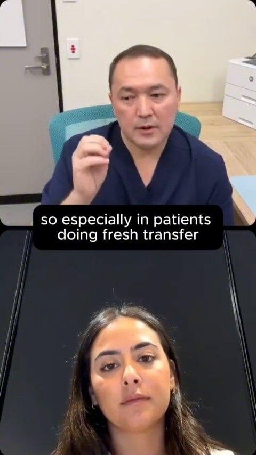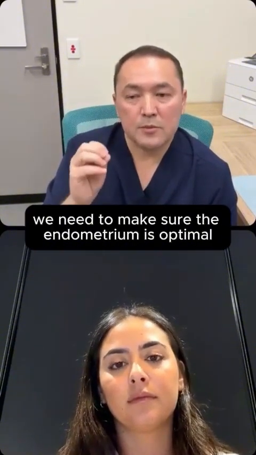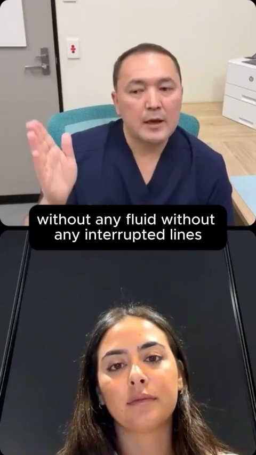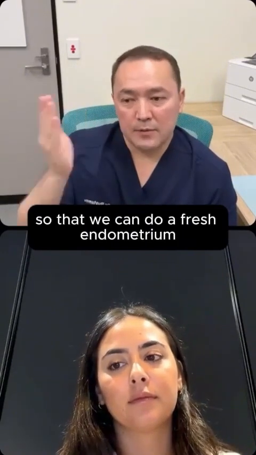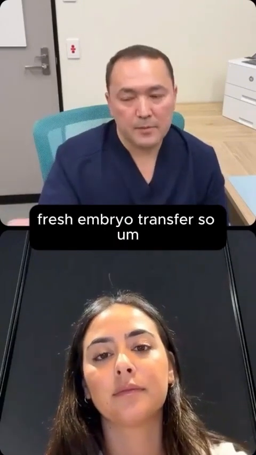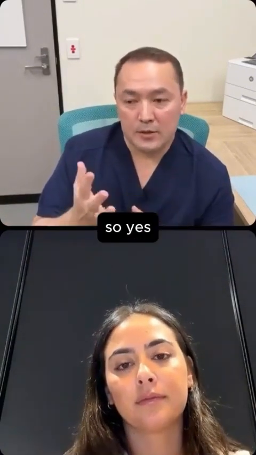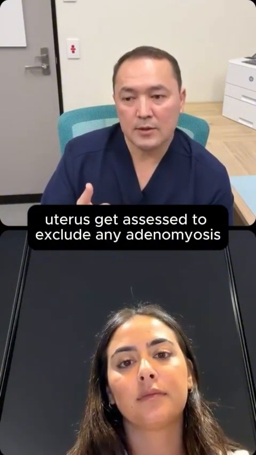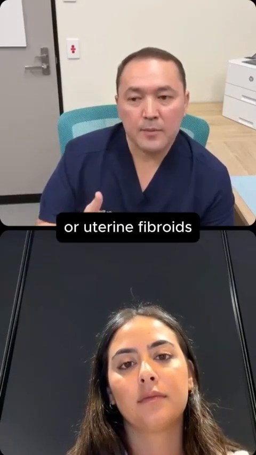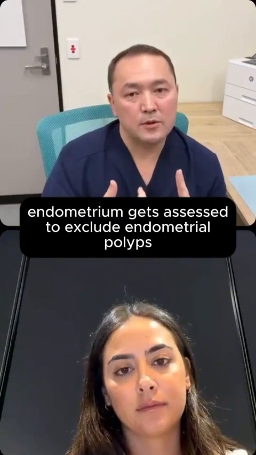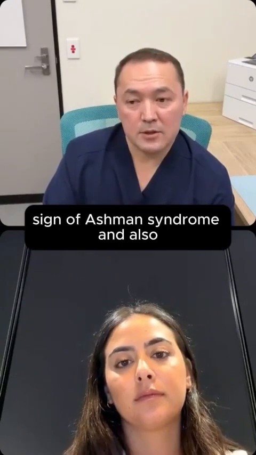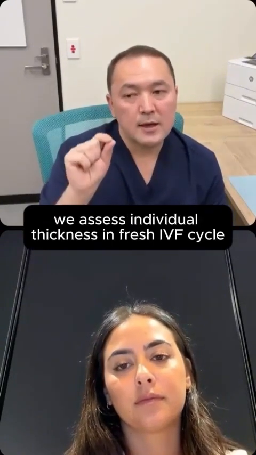Especially in patients doing a fresh transfer, we need to make sure the endometrium is optimal. Generally we want the endometrium to be more than 7 millimeters, without any fluid, without any interrupted lines, so that we can do a fresh embryo transfer. So yes, the ovaries get assessed for follicle sizes and numbers. The uterus gets assessed to exclude any adenomyosis or uterine fibroids. The endometrium gets assessed to exclude endometrial polyps and endometrial pathologies or any sign of Asherman syndrome, and we also assess endometrial thickness in a fresh IVF cycle when we are doing ovarian stimulation.